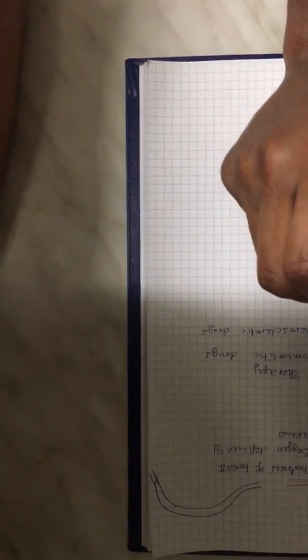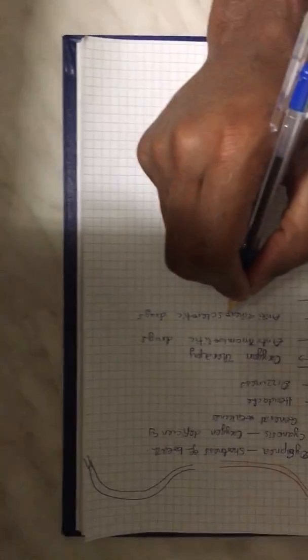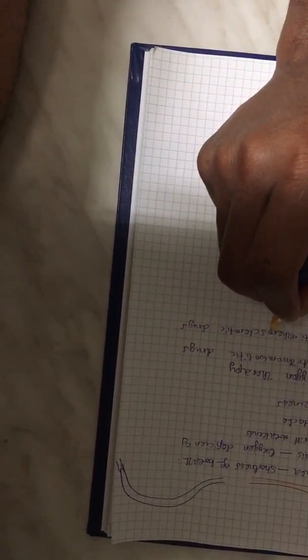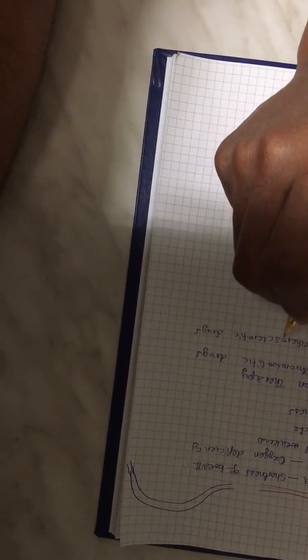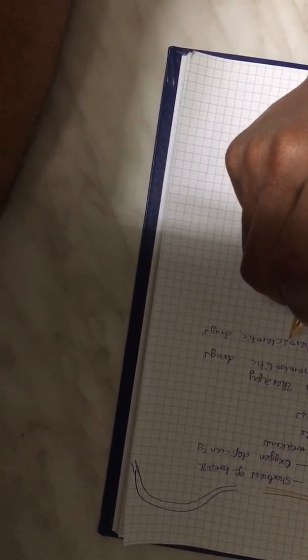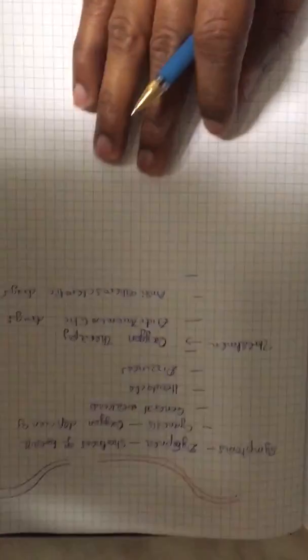If you want to talk about heparin and warfarin, heparin is a direct acting anticoagulant, while warfarin is an indirect acting anticoagulant. If your classmates say, please come, you just laugh.